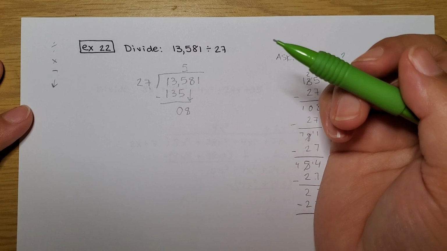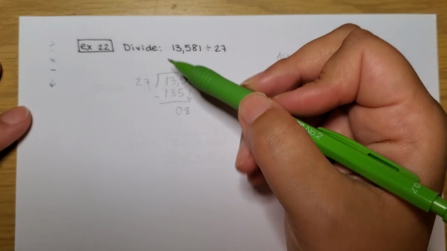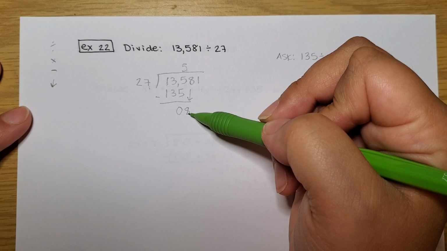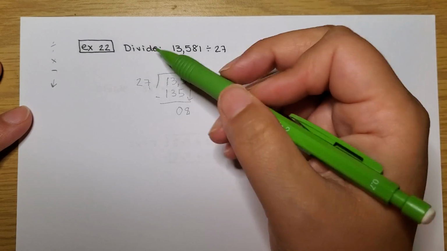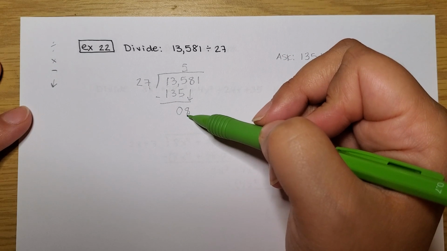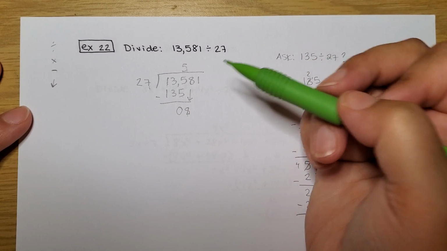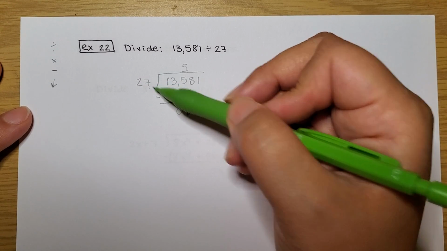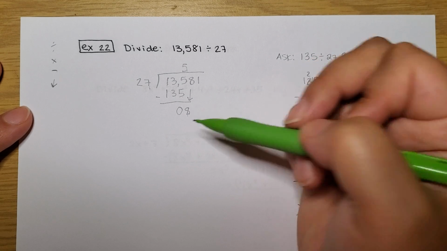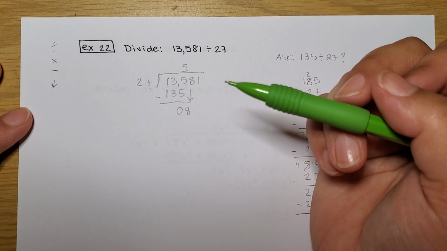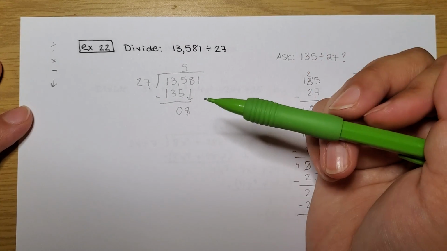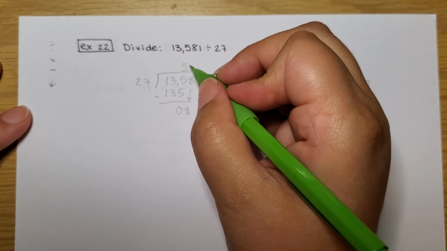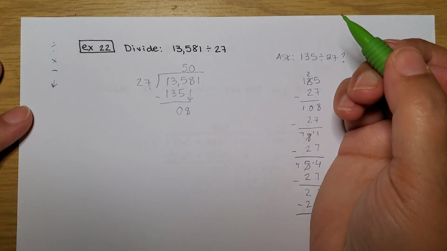Now we get kind of a weird situation here because 27 can't go into 8 because 8 is too small. When this happens, when you're trying to go into a number that's smaller than you are, right? So let's say I have 27 friends and only 8 cookies. If I want everyone to have the same amount, I can't give out any cookies because only 8 people would get a cookie. So when that happens, we're going to put a 0 here.